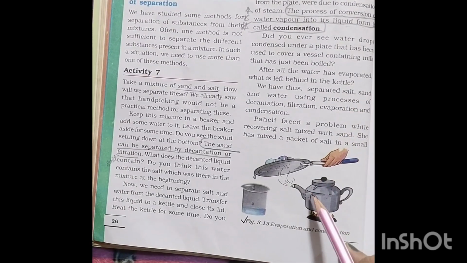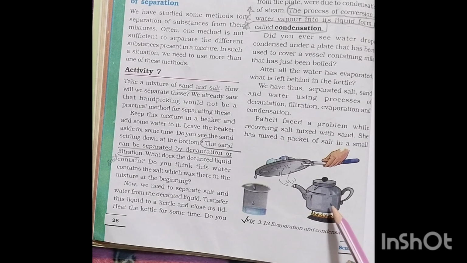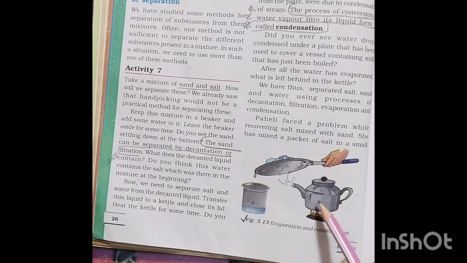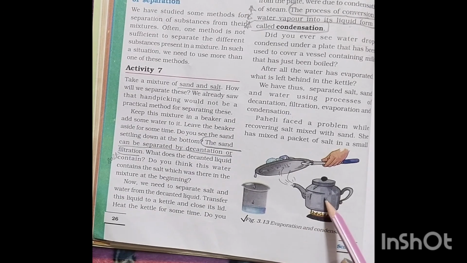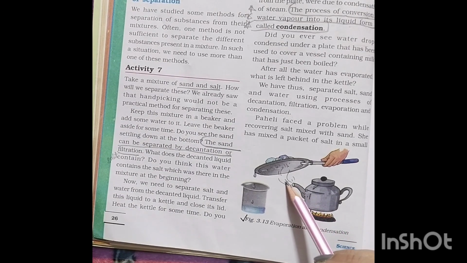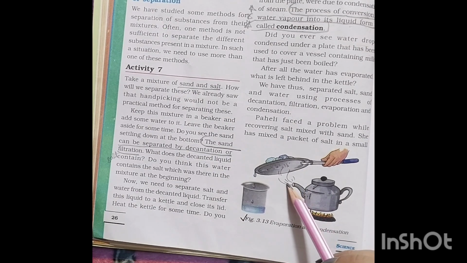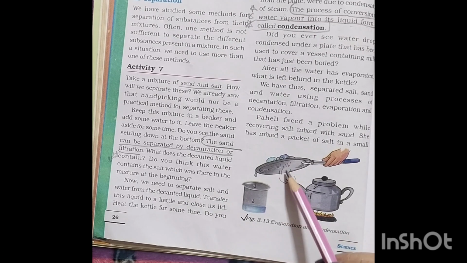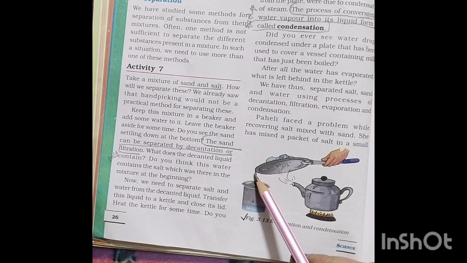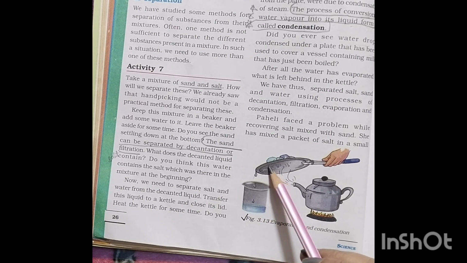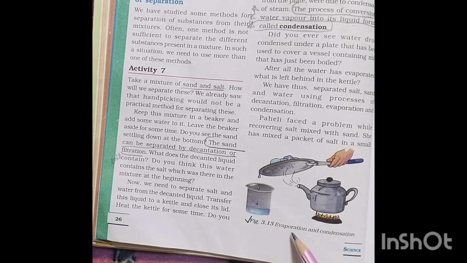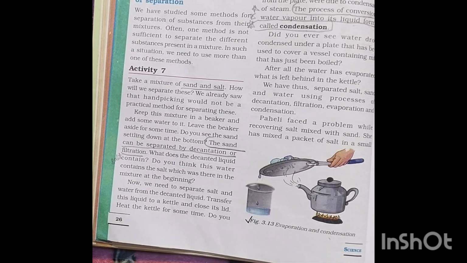For example, look here. Simply, we are boiling water in the kettle. Then this boiled water is converted into vapors. Evaporation is done. Now when these vapors come in contact with a surface having ice on it, the water vapor cools down and again converts into water droplets. This is known as condensation. So this diagram is the best example of evaporation and condensation, right?